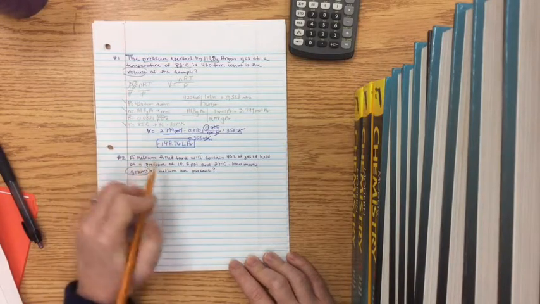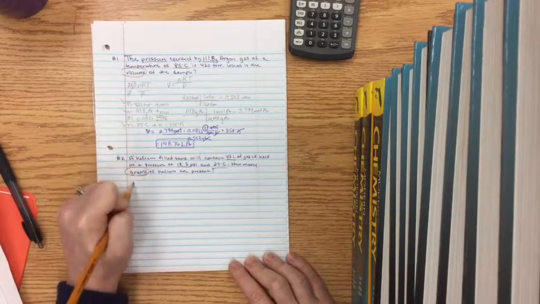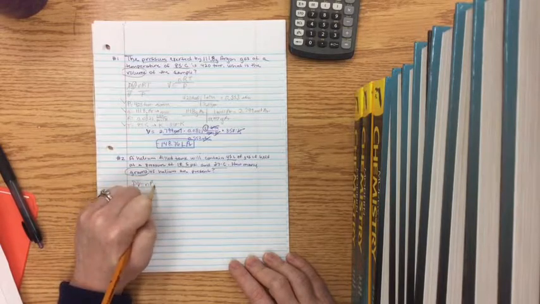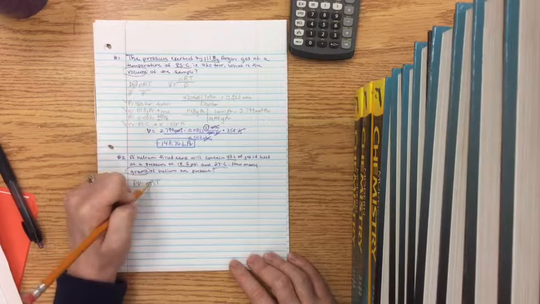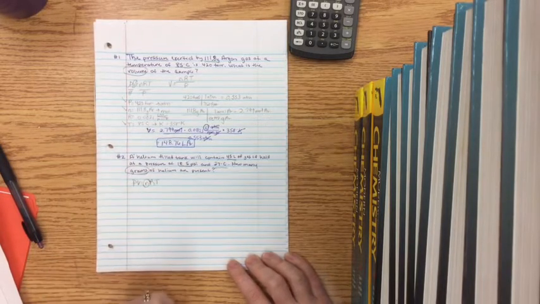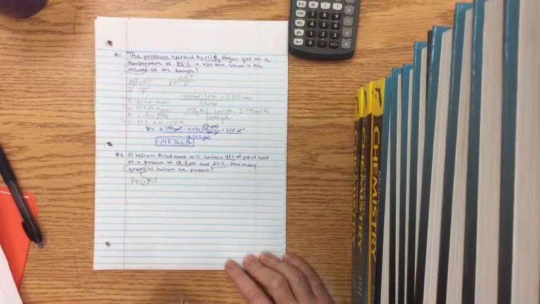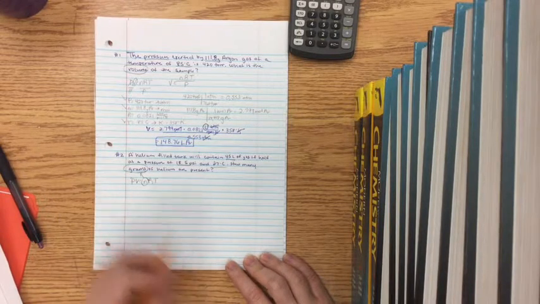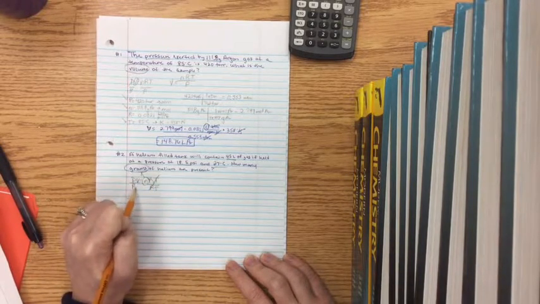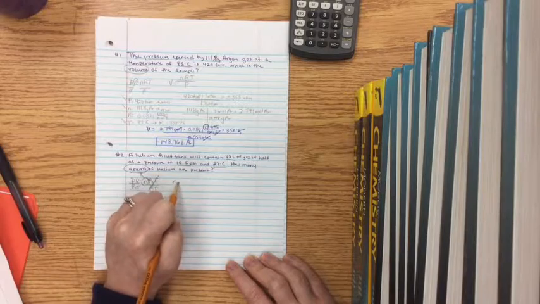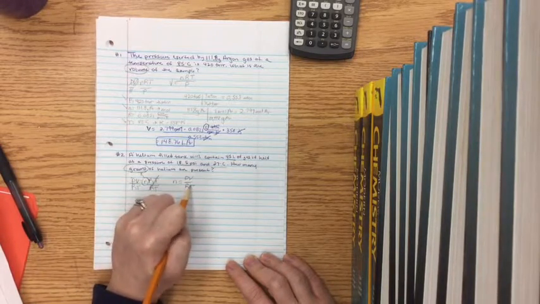Now, I know that since I've been given a volume, a pressure, and a temperature, I must be using PV equals nRT, but I don't have anything for grams. The closest thing I have for grams is the number of moles. So I'm going to get the number of moles, but then I'm going to have to convert that into grams for my final answer. So in order to get n by itself, I'm going to divide both sides by R and T. So I know that the number of moles is going to equal PV over RT.